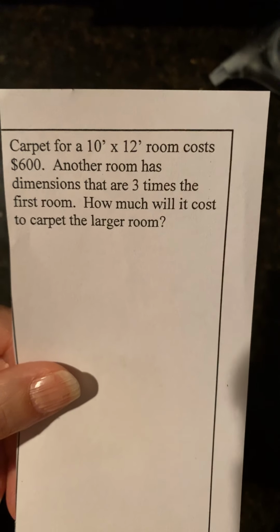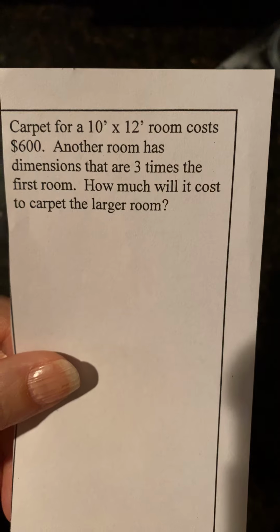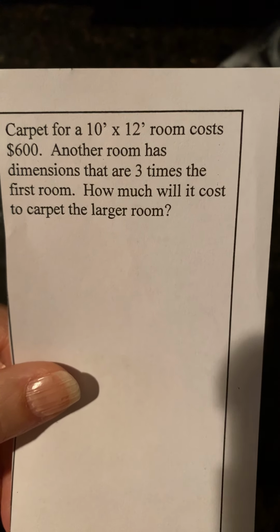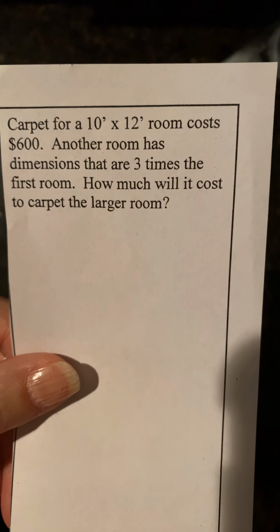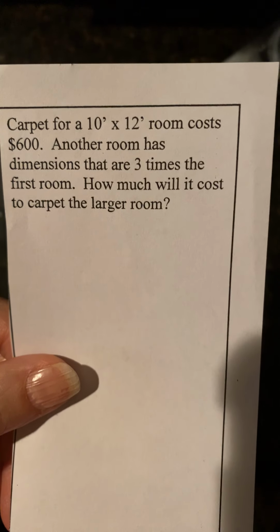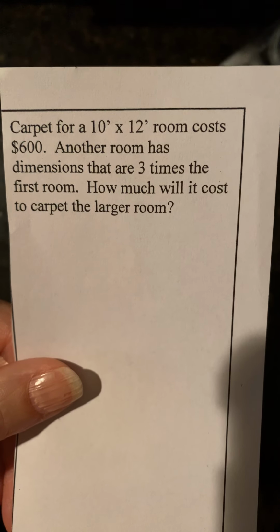Okay, if we were at school, I would start off by giving you this problem right here. Let me hold it up where you guys can read it. If I were you, this would be a great idea for y'all to pause the video and try this problem right here. It says carpet for a 10 by 12 room, that's in feet, 10 feet by 12 feet, costs $600. Another room has dimensions that are 3 times the first room. How much will it cost to carpet the larger room? So it'd be a good idea for you to pause, try that problem, and then press play again.